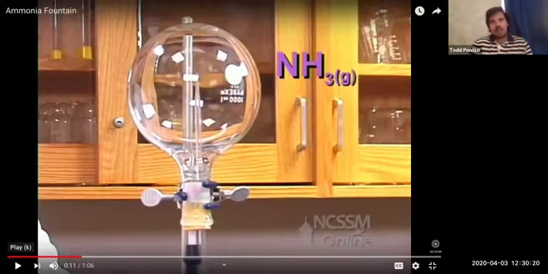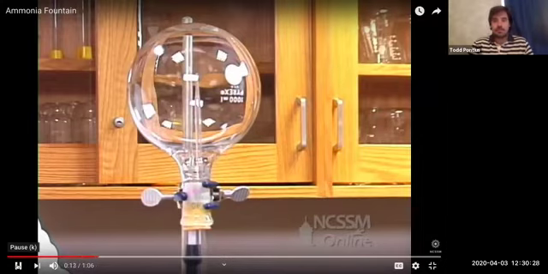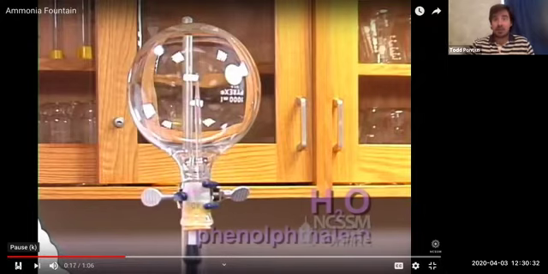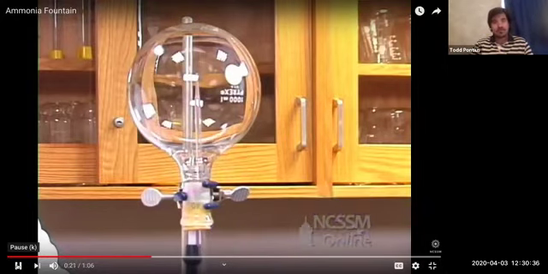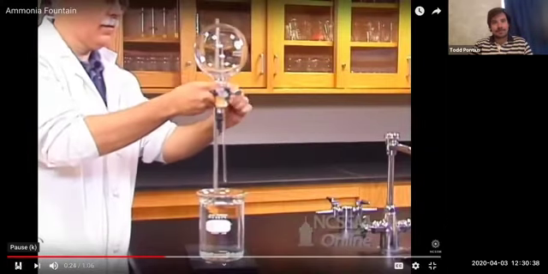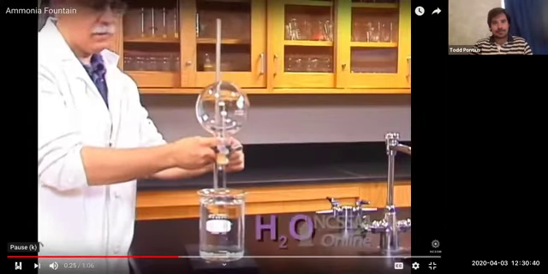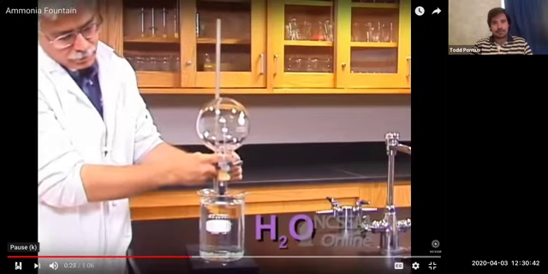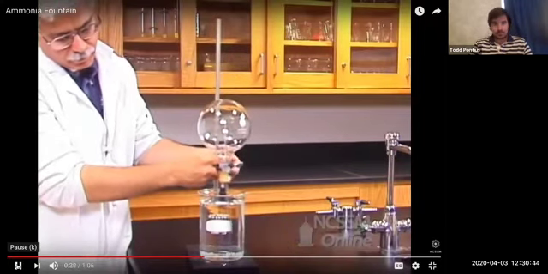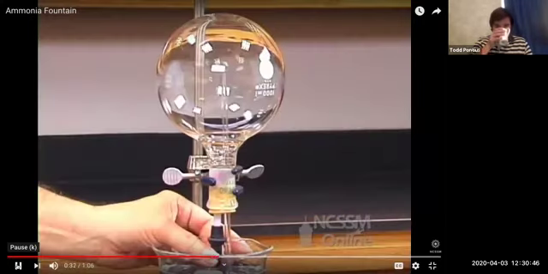We have this bulb at the top that just has ammonia gas in it. So we're going to put in a medicine dropper that's sealed with a little bit of grease. The medicine dropper contains a small amount of water and phenolphthalein, which is an acid-base indicator. We're going to lower the tube connected to the round bottom flask into a large beaker of water. We're going to inject the water from the dropper into the flask.